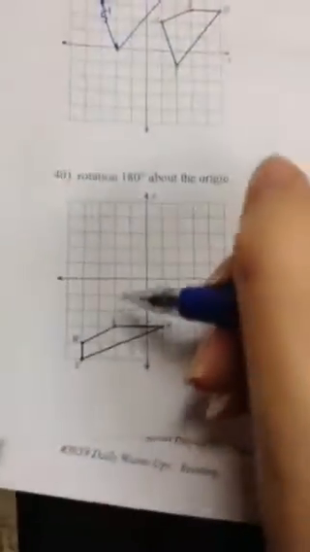And then same thing for number 40. For number 40, I'm going to rotate it up 1, up 2, and it's going to land right here.